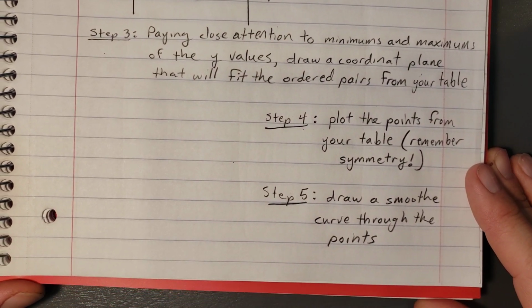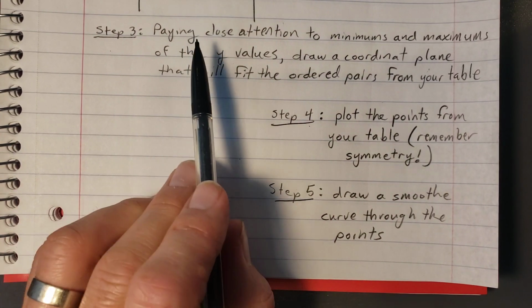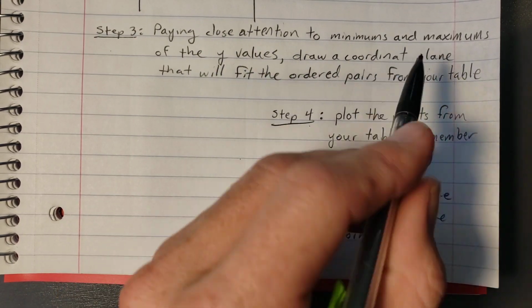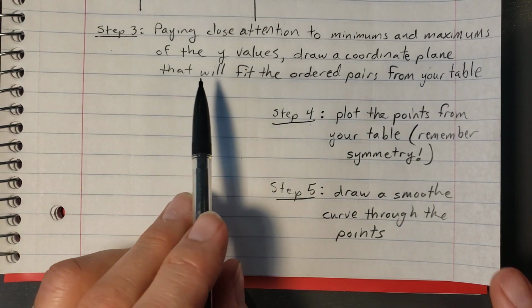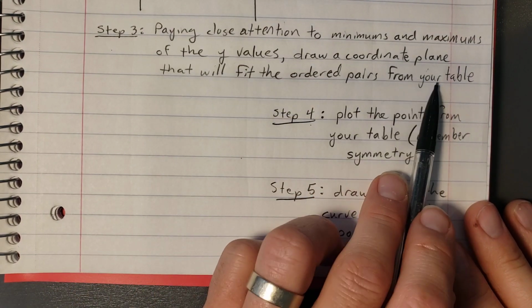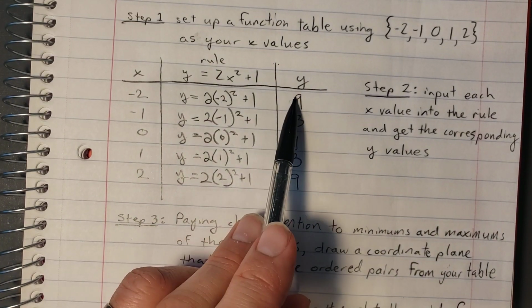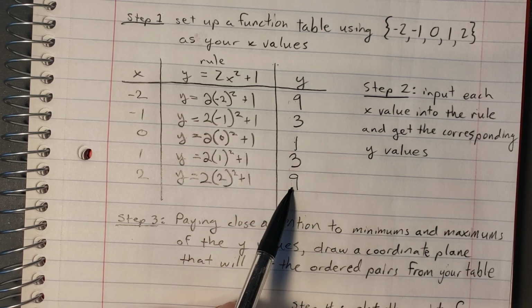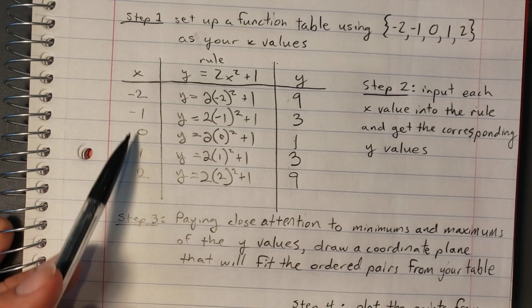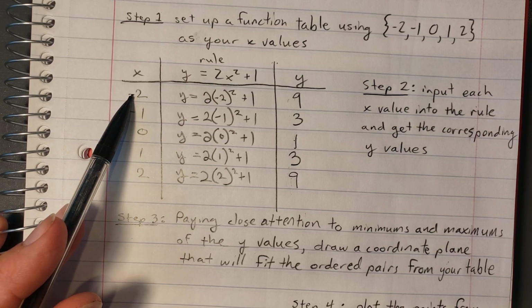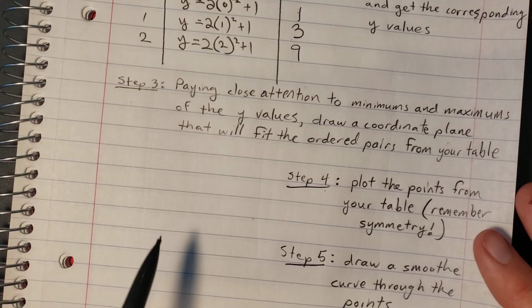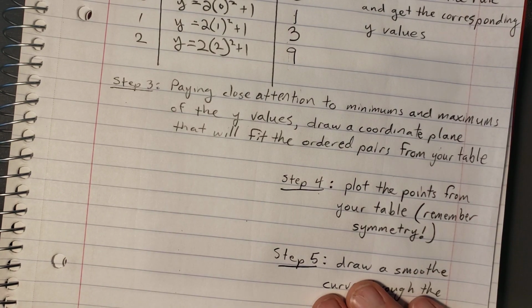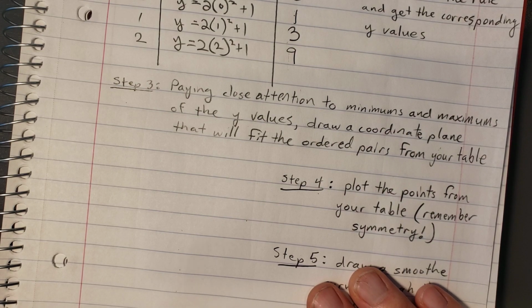Now we move down to step 3, paying close attention to minimums and maximums of the y values. Draw a coordinate plane that will fit the ordered pairs from your table. Looks like there's no negatives, only positives, and we have to go up to 9. Looking at the x's, the x-axis only has to go down to -2 and up to +2. So let's see, 1, 2, 3, 4, 5, 6, 7, 8, 9. Yes, I can fit in 9 here. It's going to be tight.